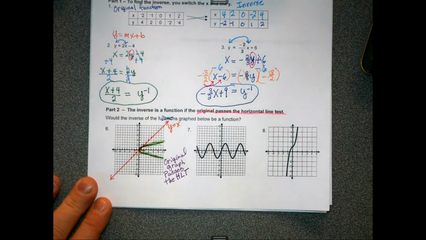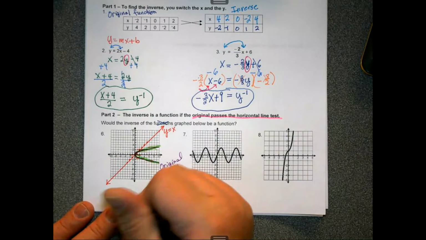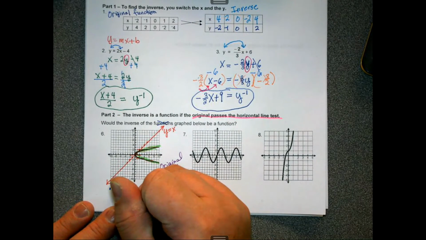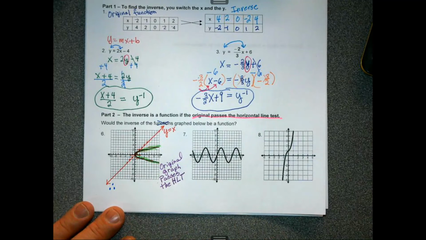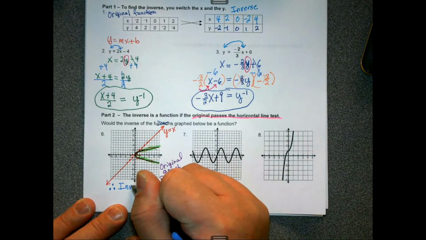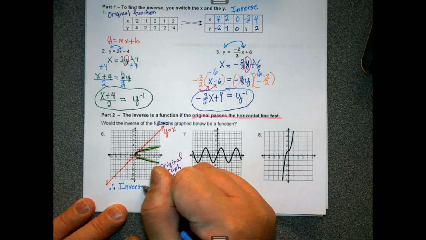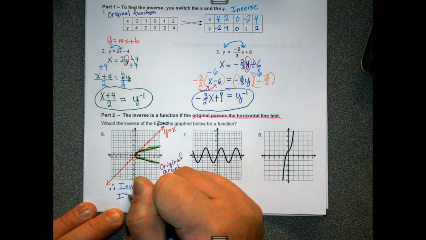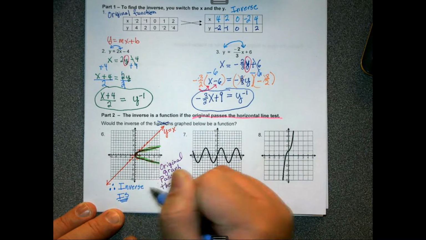Therefore, and we've got a little symbol in math for therefore, because it's written out a lot, it's just 3 dots in a triangle, therefore the inverse is a function.